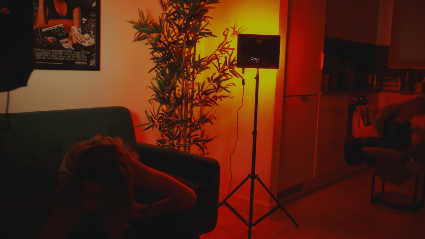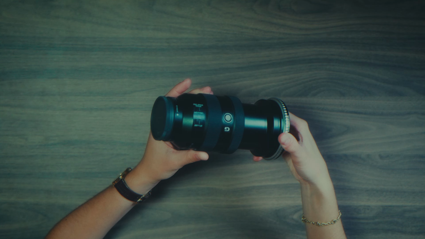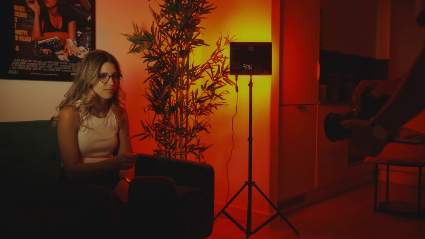Then we also needed a shot of me flipping the coin. So we used the 24-105 lens at 20mm focal length, and as I threw the coin in the air, Aaron followed my movement. We shot this at 100 frames per second, just to give us the maximum flexibility in editing and to smoothly track the coin's motion.